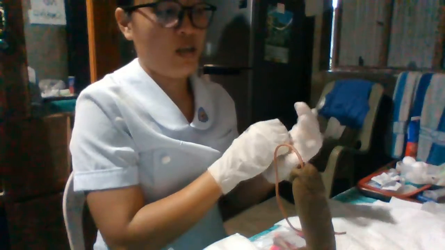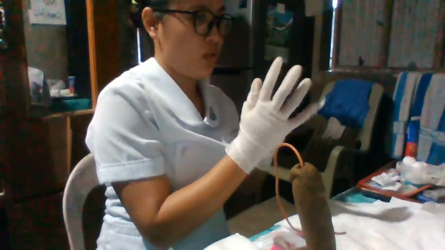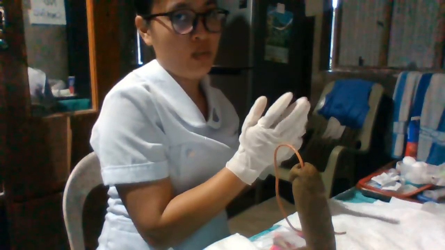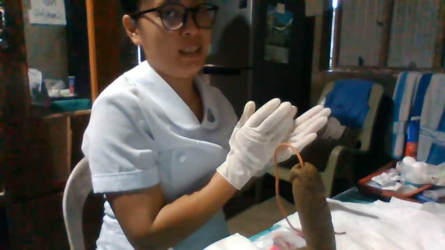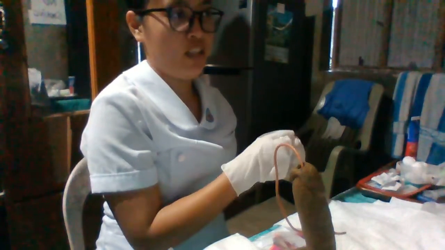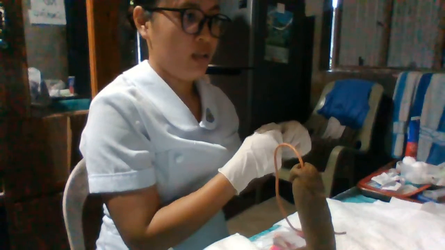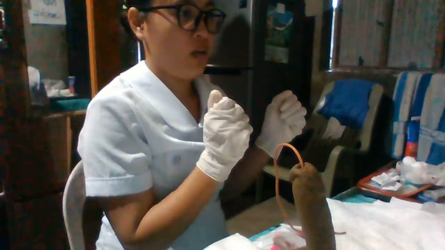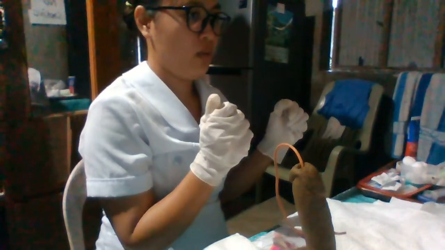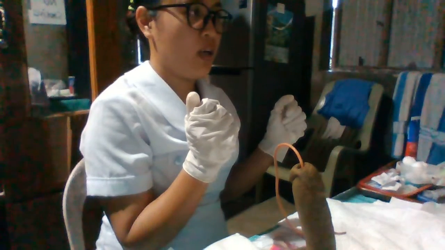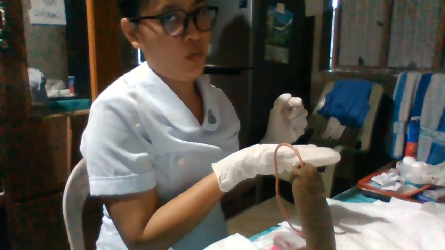Then next, we are going to pour antiseptic solution on cotton balls or swabs to know if the client has an allergy to the ointment that we are going to use.